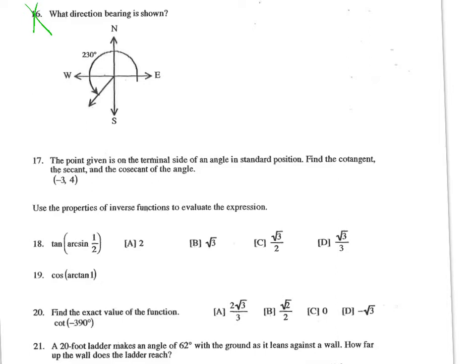So first we want to graph negative 3, 4. So we have a point right here. And if we draw a triangle and connect it to the x-axis, we know that the sides of the triangle would be negative 3, positive 4. Our hypotenuse would be 5 since we have a 3, 4, 5 triangle. And the angle theta that we'll use is the angle closest to the origin.